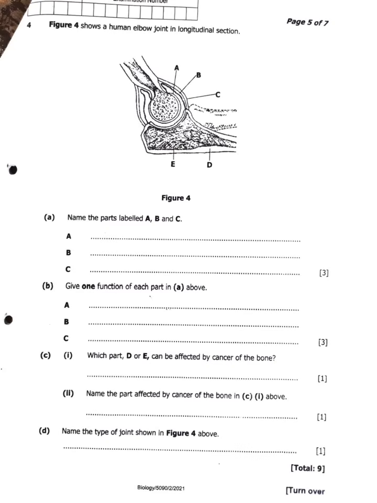Figure 4 shows a human elbow joint in longitudinal section. Then we will have this structure, figure 4, with unknown structures A, B, C, D, up to E. Now first question A, name the parts labeled A, B, and C. If you can't see these clearly, I recommend that you use the actual paper for this biology. So according to my diagram, A is the cartilage.